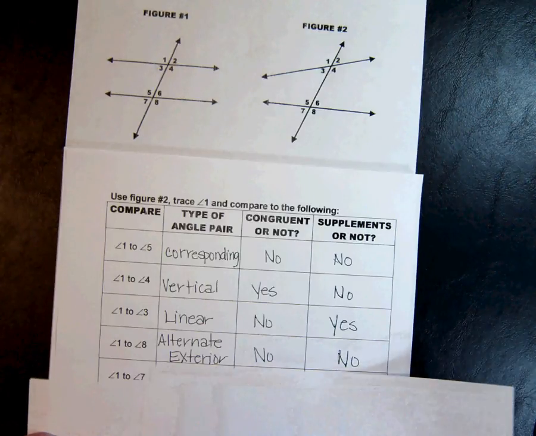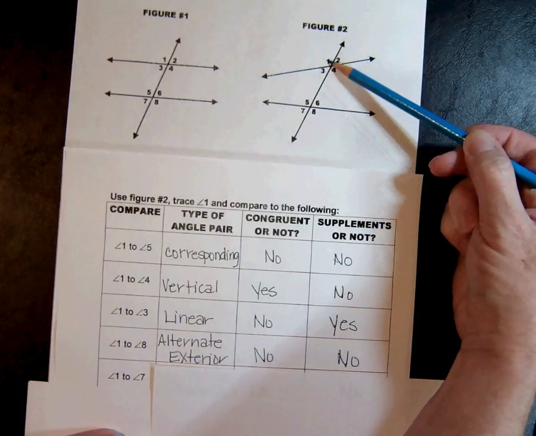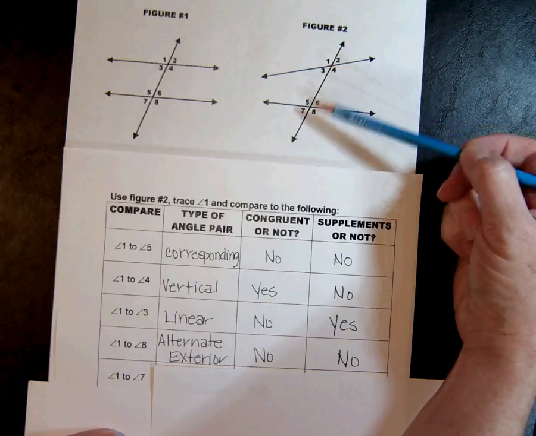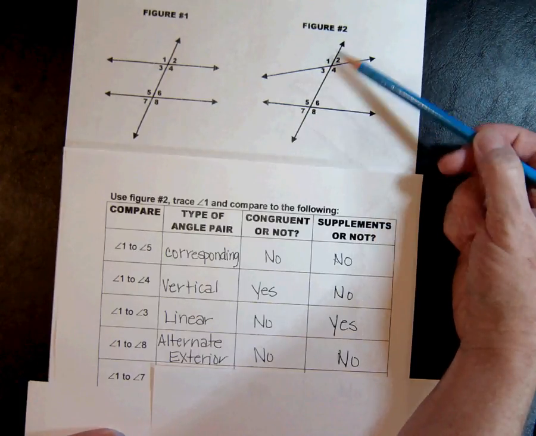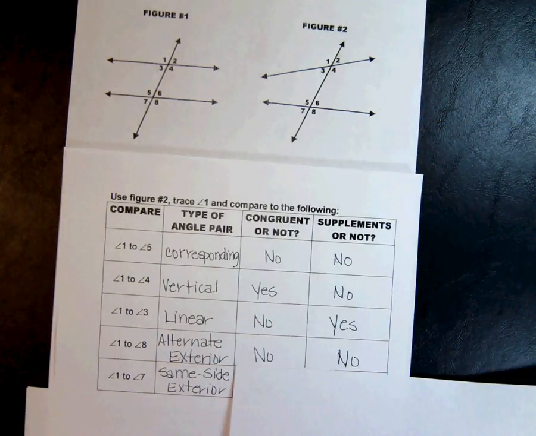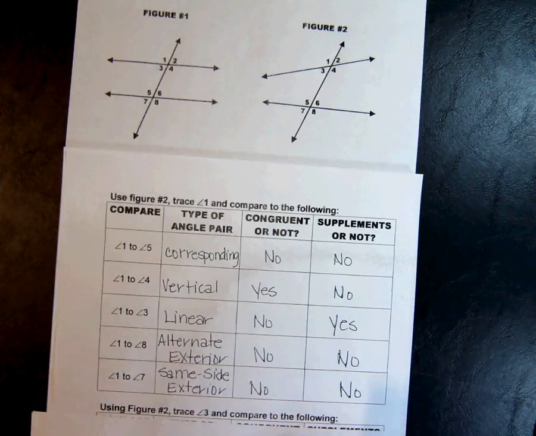Okay, last one is 1 with 7. Notice if this is my transversal, they're definitely not congruent to each other. We can actually measure it if you want to, but they're also on the outside without jumping over the transversal, considered same side exterior. Not congruent, not supplementary. All right, one more.